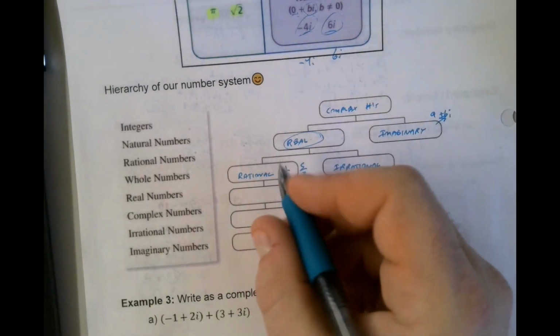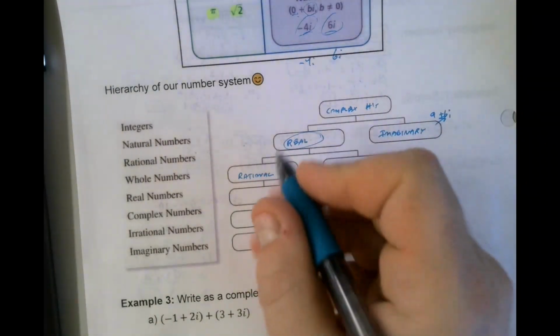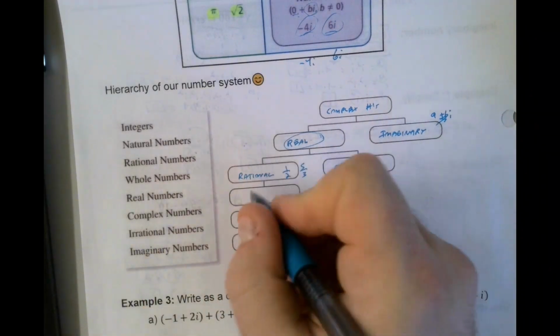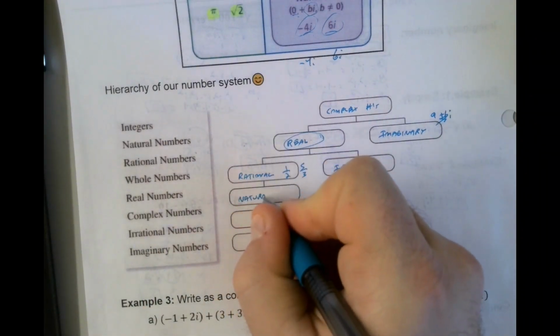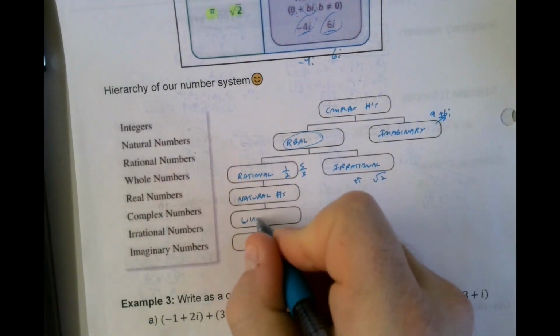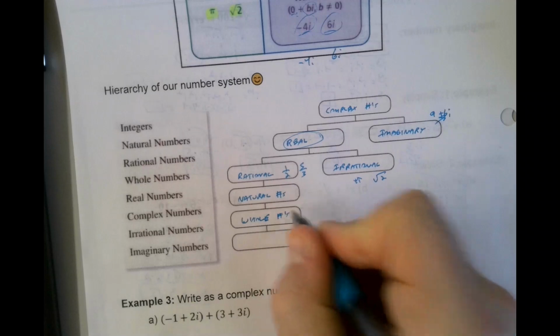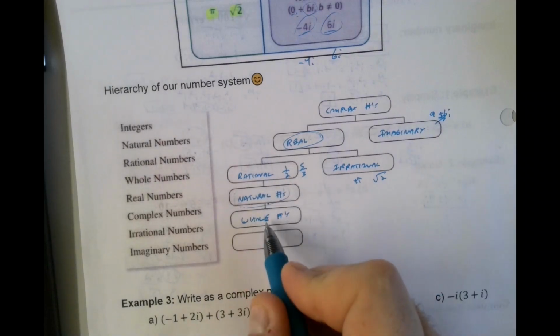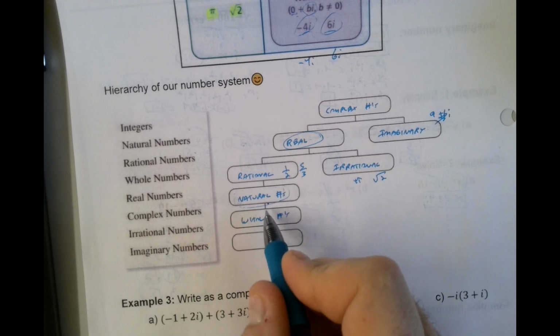You could have natural numbers. You could have whole numbers. Natural numbers are basically all your counting numbers, including 0. Whole numbers are basically your counting numbers. Keep that in mind. They're really similar; natural just includes 0.